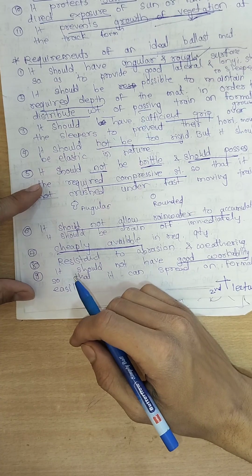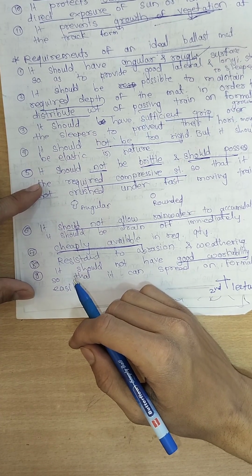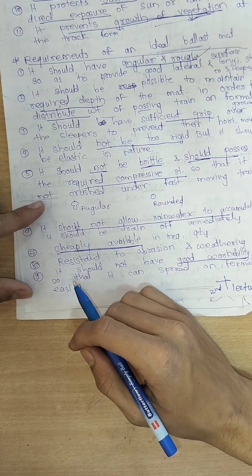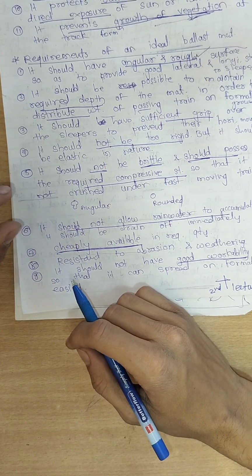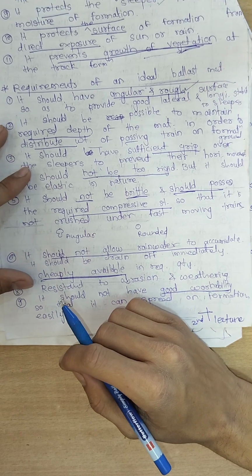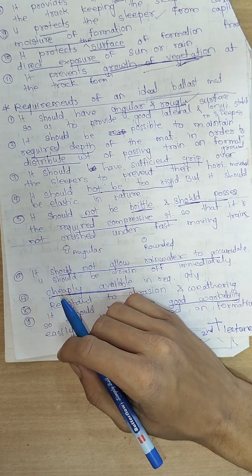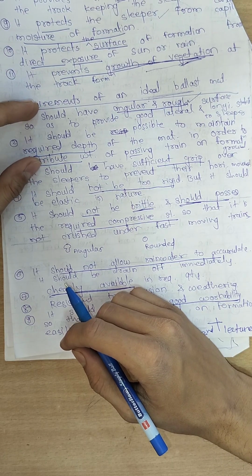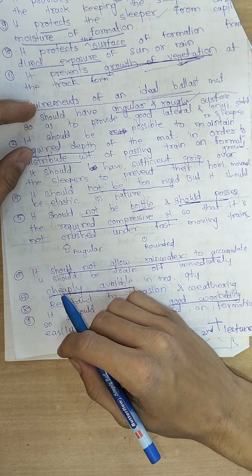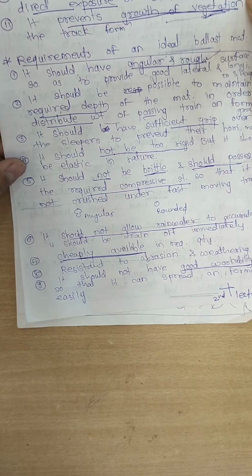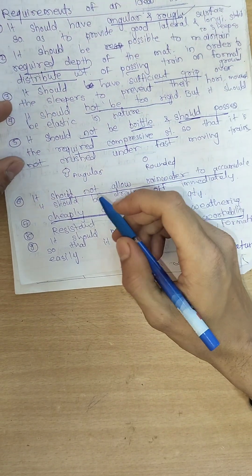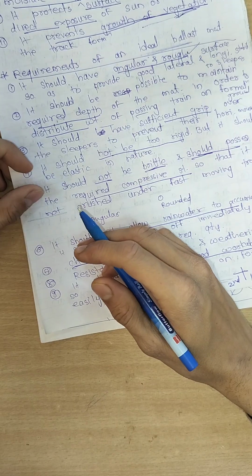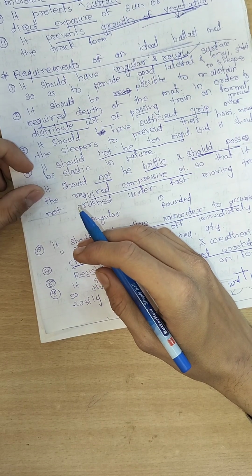Next requirement is it should not be brittle and should possess the required compressive strength. As we are using the ballast for absorbing shocks, it must have some standard compressive strength. For ballast we frequently use basalt material, because basalt has good compressive strength. Why do we need compressive strength? Because it should not get wear and tear due to the heavy impact load.